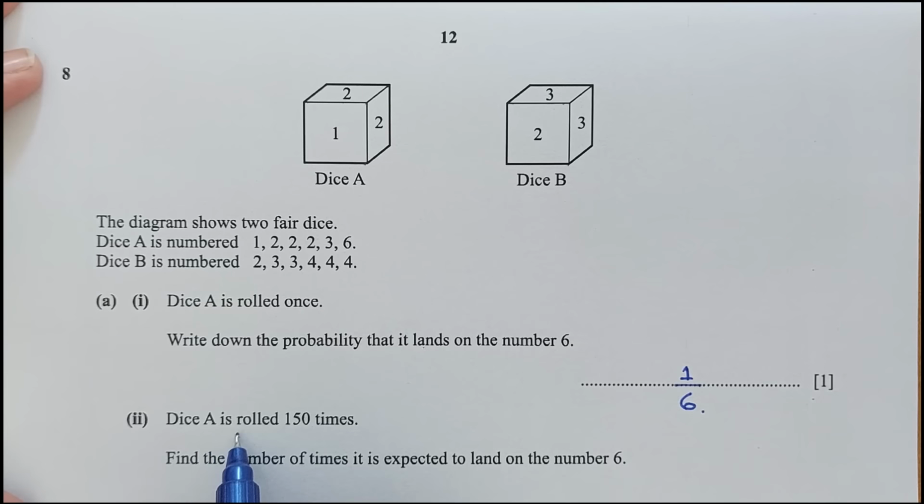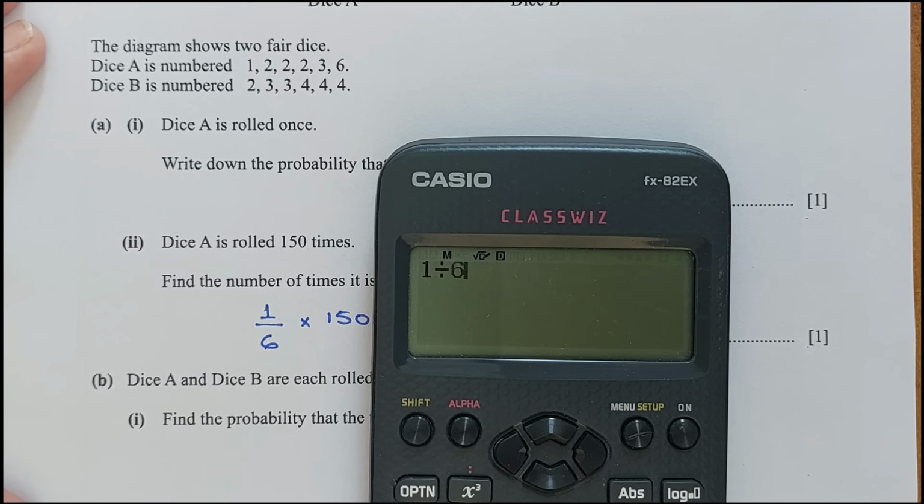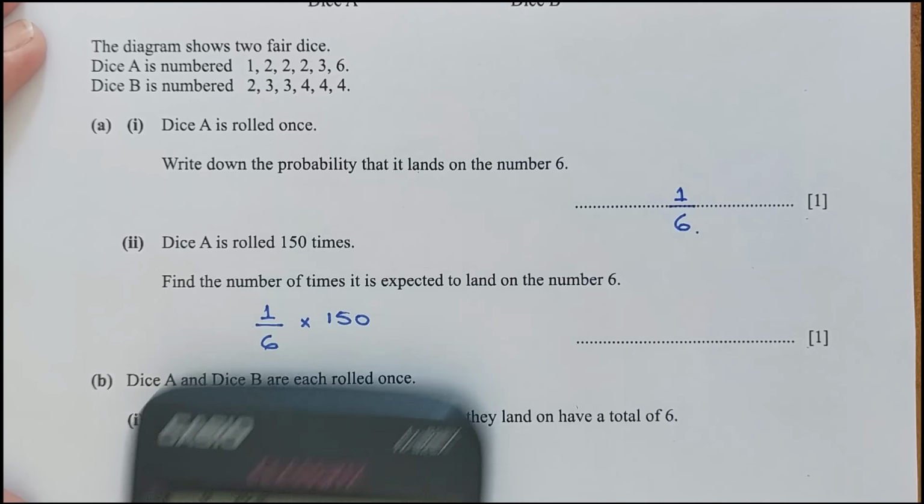Number 2, dice A is rolled 150 times. Find the number of times it is expected to land on the number 6. The expected number means the probability of landing on 6 multiplied by the number of times, which is 150. So 1 out of 6 of 150 is 25 times.